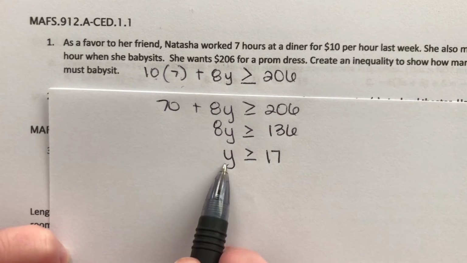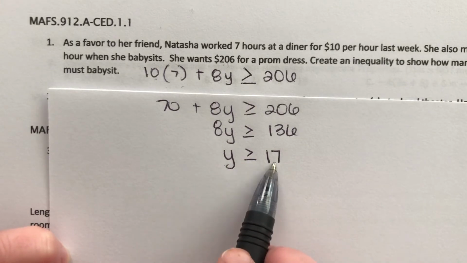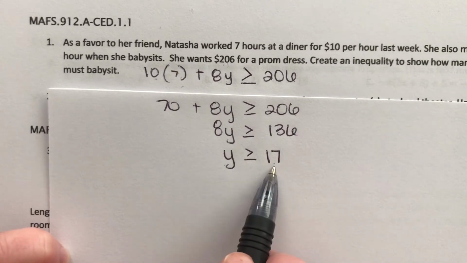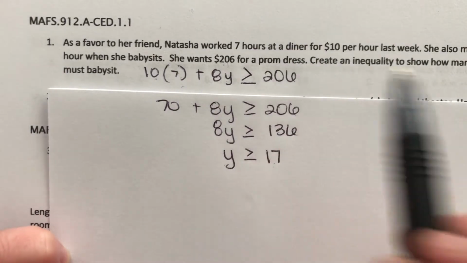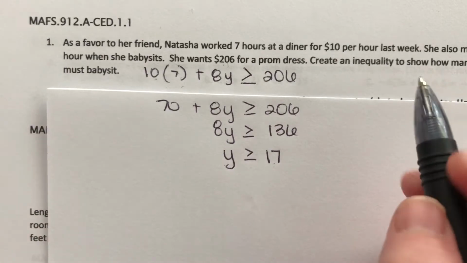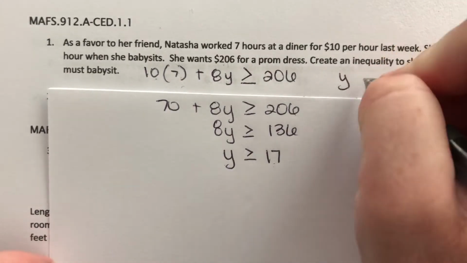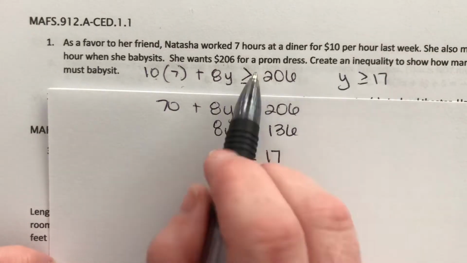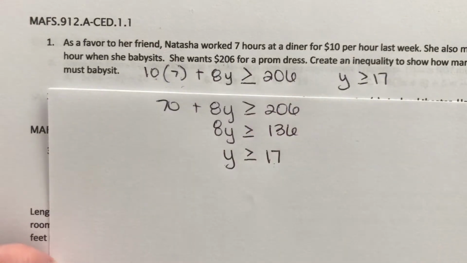So the hours that she babysits has to be 17 or greater. She has to work 17 hours or more in order to make enough money for the $206 prom dress. So we're going to say y is greater than or equal to 17, and we got this from simplifying the original inequality.